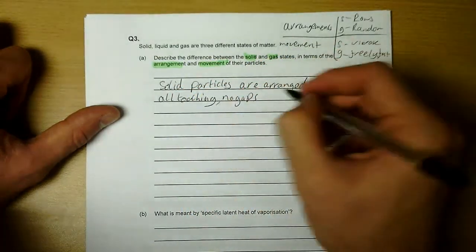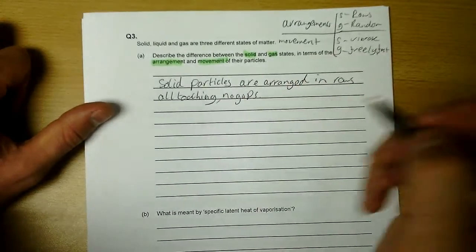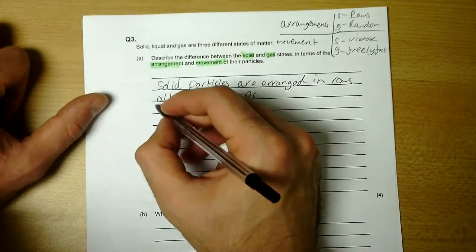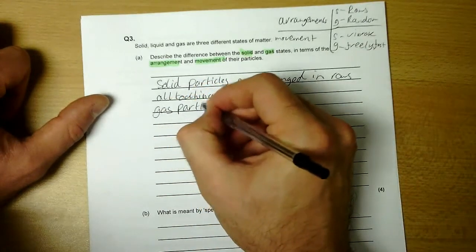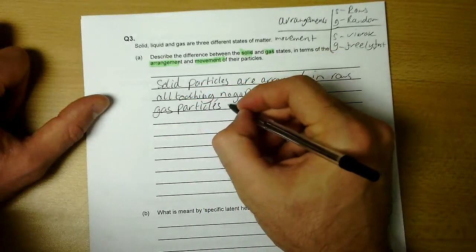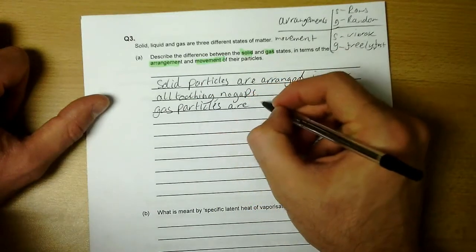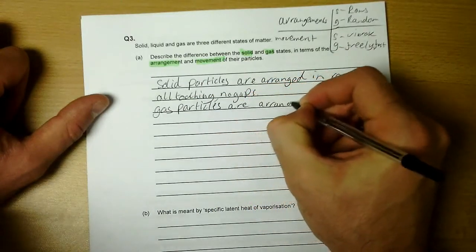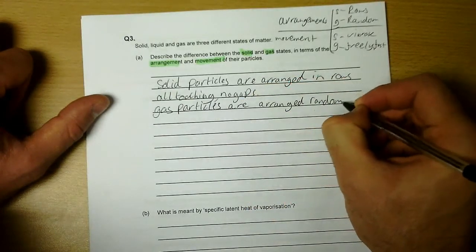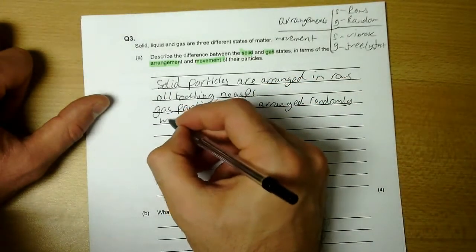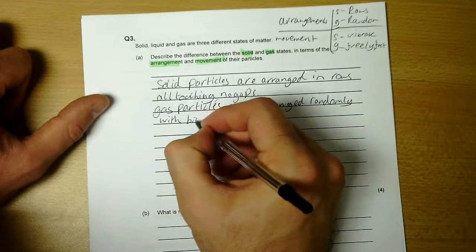Okay, and then you'd go on to say, however, gas particles are arranged randomly with big gaps.